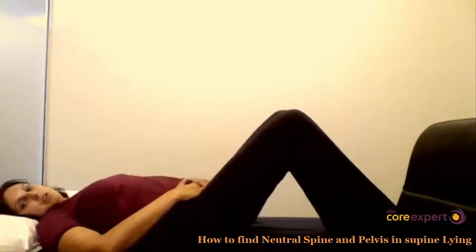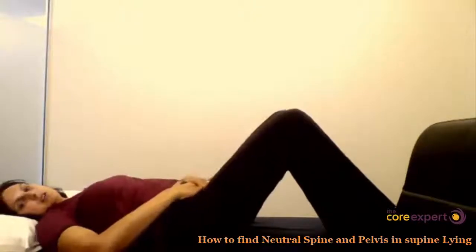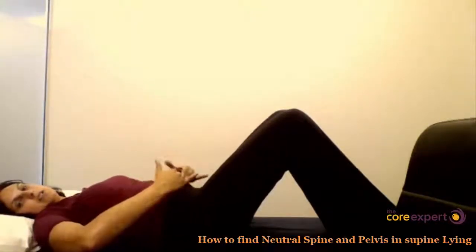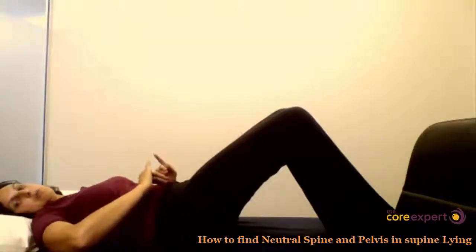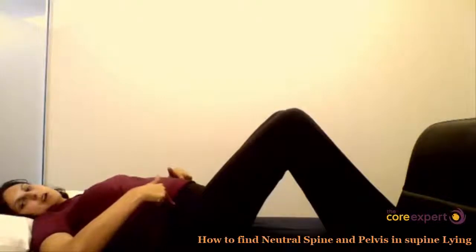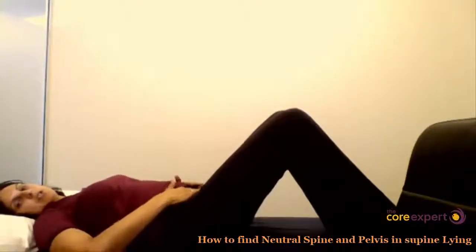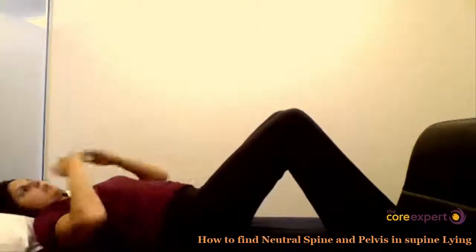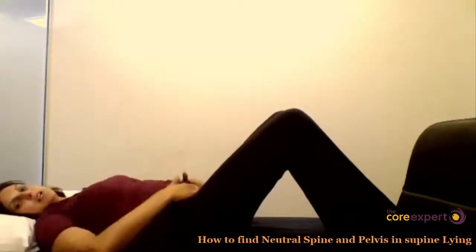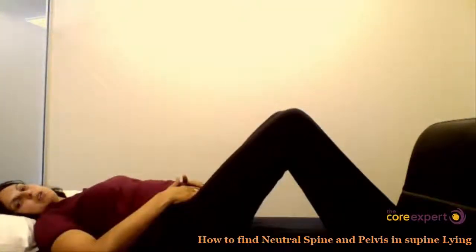So if I move mine back and forth, you can see the levels change. As I tilt backwards, pubic bone gets higher. As I tilt forwards, hip bones get higher. If I sit flush, where my pubic bone and hip bones are parallel to the ceiling, that's my neutral spine. Okay?